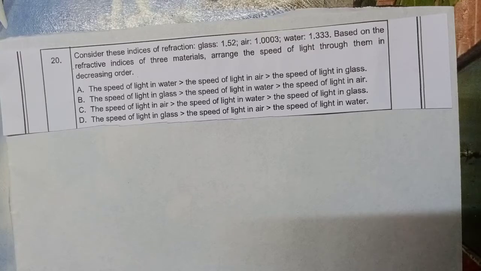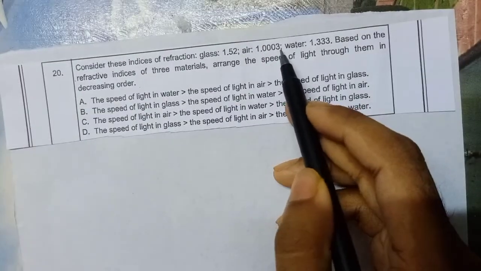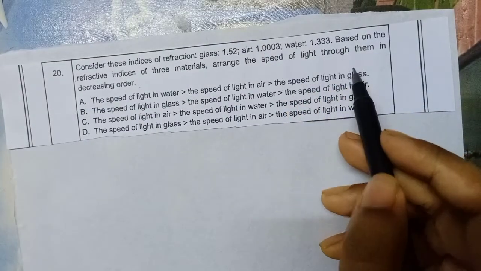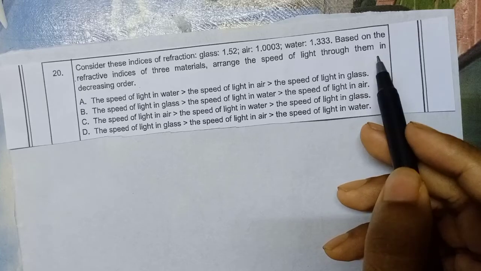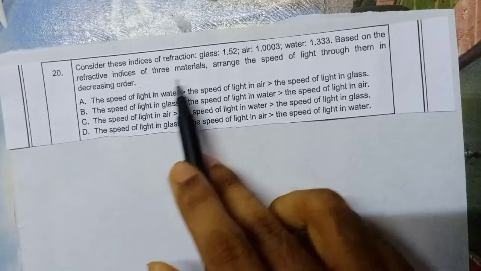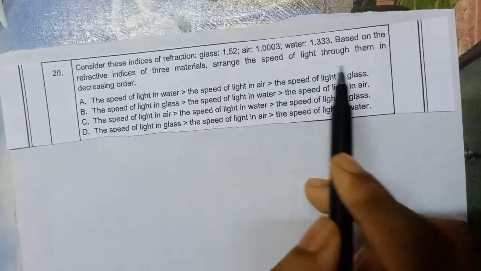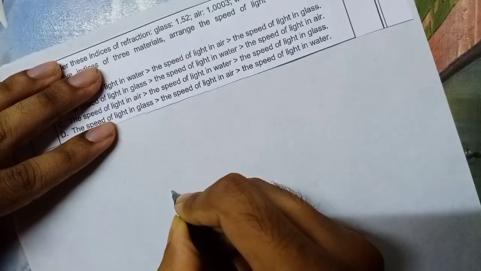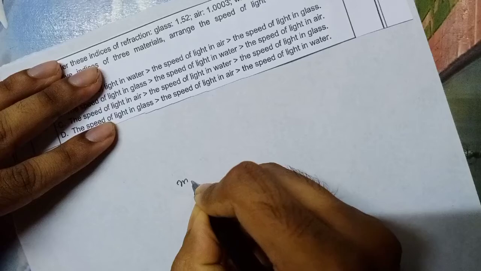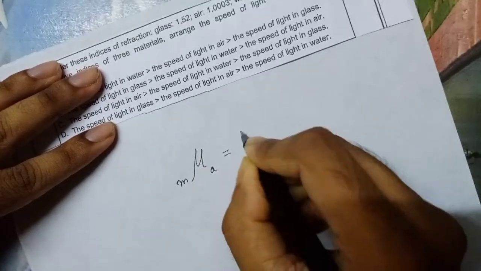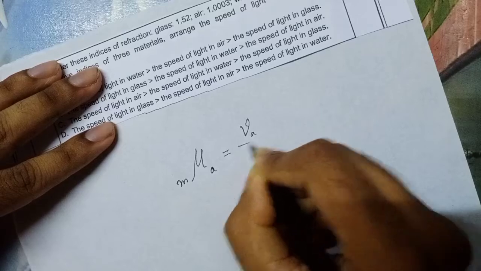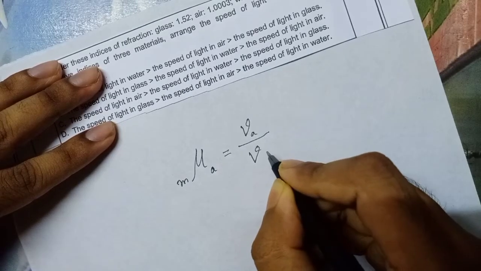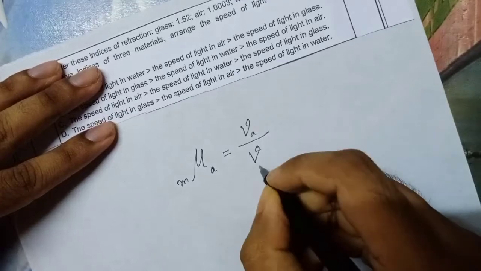Next question. Consider these indices of refraction: glass 1.52, air 1.0003, water 1.333. Based on the refractive indices of three materials, arrange the speed of light through them in decreasing order. Now we know the formula that the refractive index of a certain medium with respect to air equals the speed of light in air divided by the velocity of light in that particular medium.